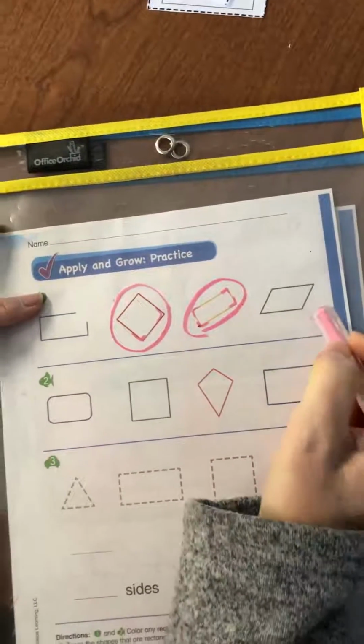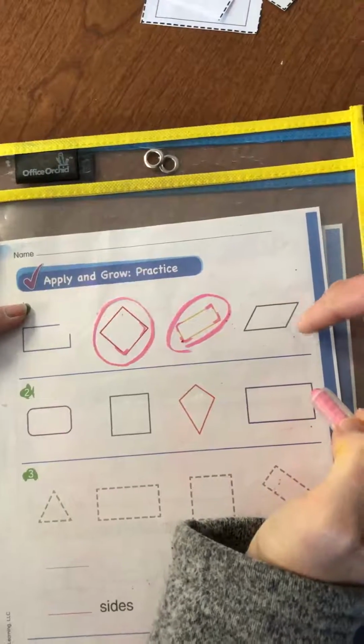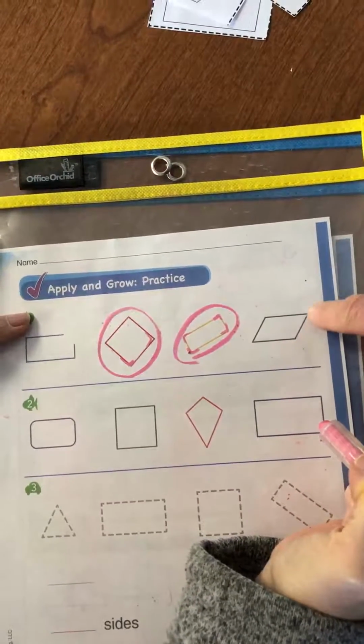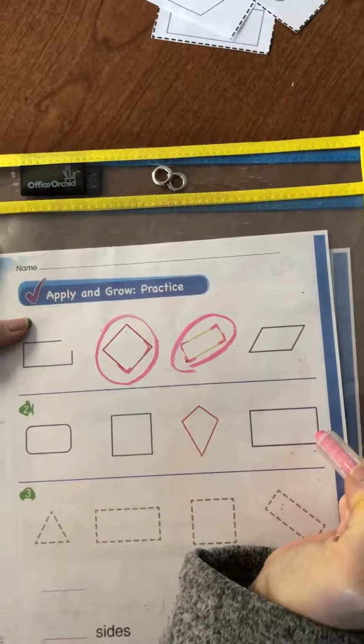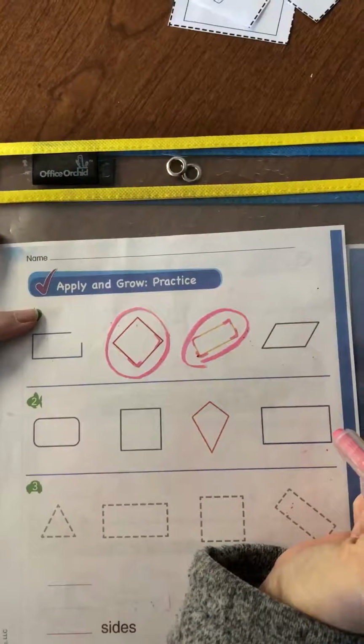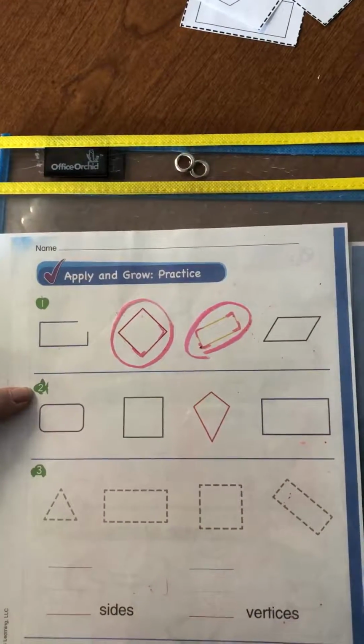How about our last shape? This one, how many straight sides does it have? 4. Look at the vertices. Are they L-shaped? No. So should we color this one in? No. Okay, look down at little green fish number 2.